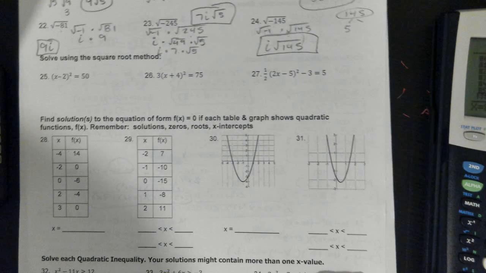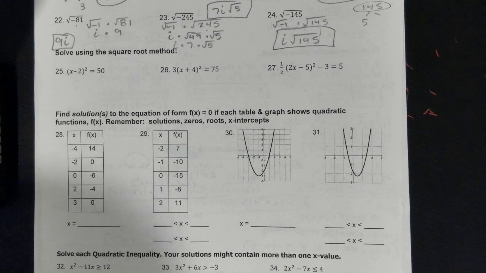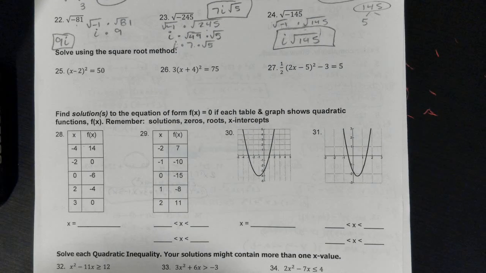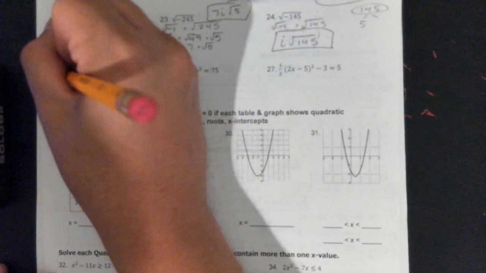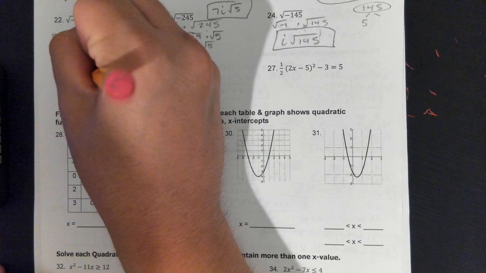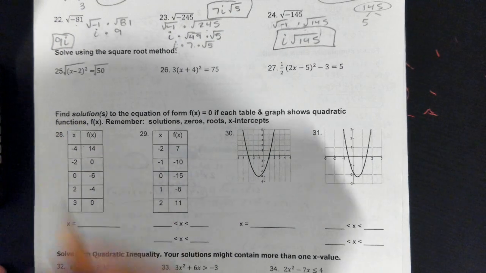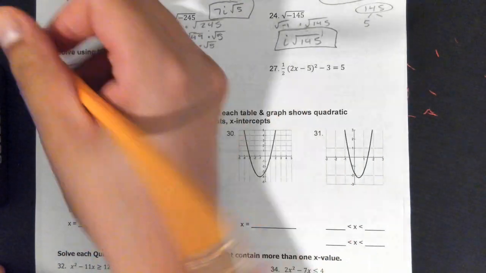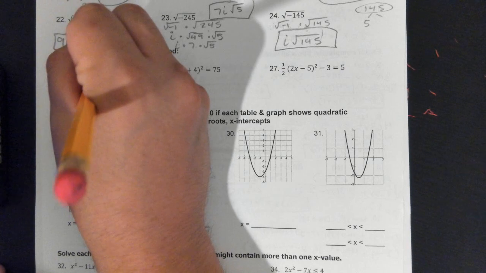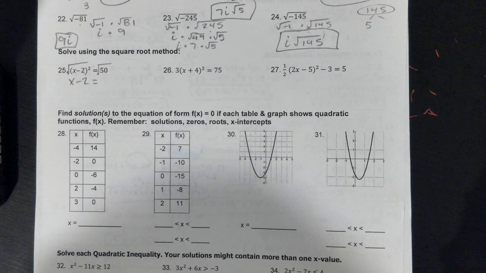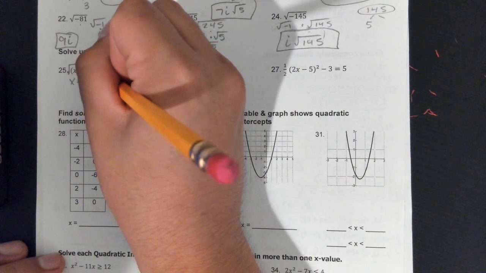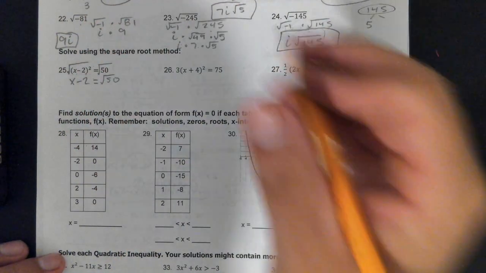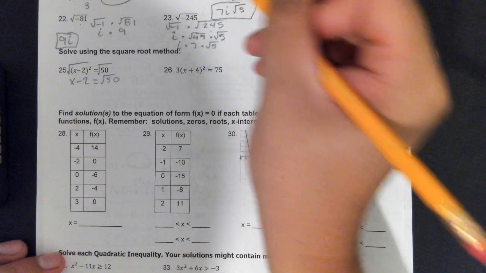Alright, so now let's go to 25, 26, and 27. This is using the square root method. So if you have something squared, you could square root both sides. The square root of x minus 2 squared would just give you x minus 2. And then we have the square root of 50, and we just broke up the square root of 50 up here.